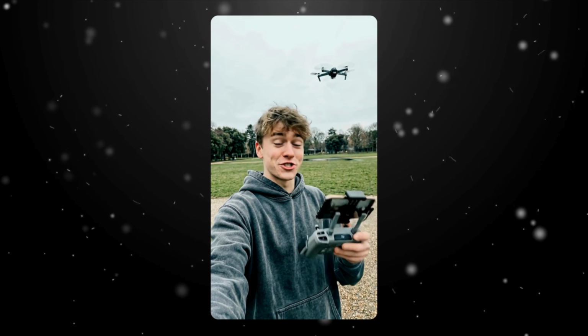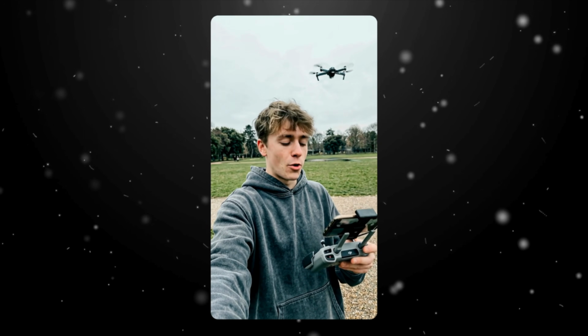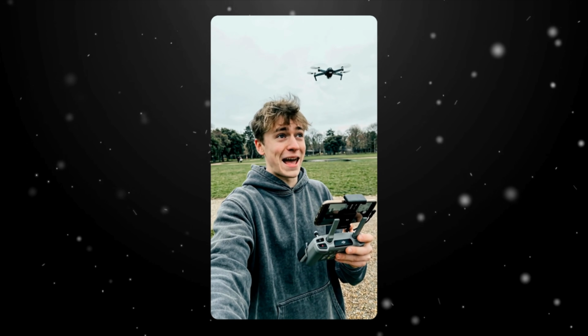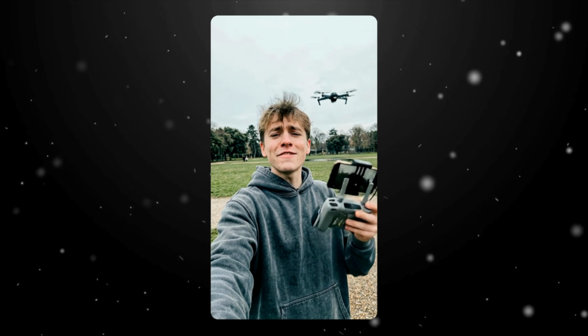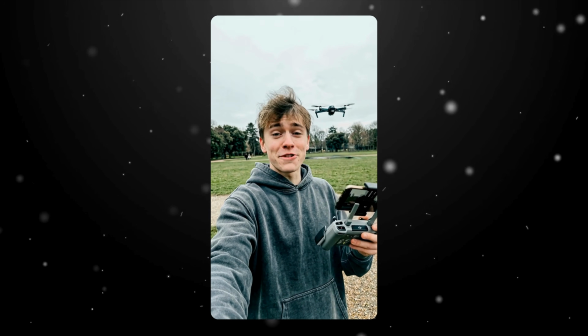Okay, if you want a drone but you're terrified of crashing, you need the Mini 4 Pro. It literally dodges trees by itself. Plus, it's so tiny you don't even need to register it, and it shoots perfect vertical video for my feed.